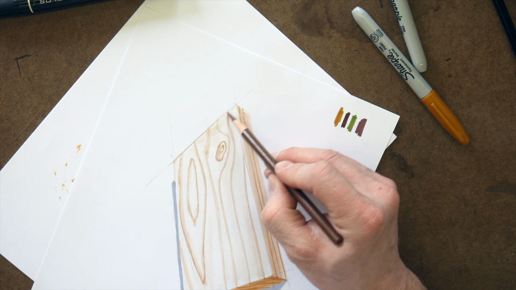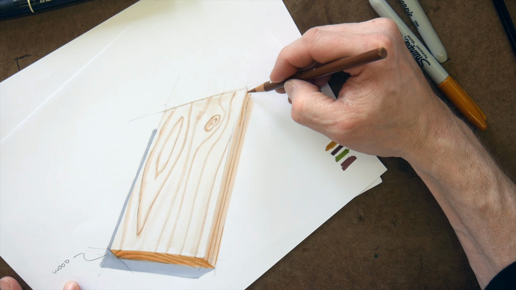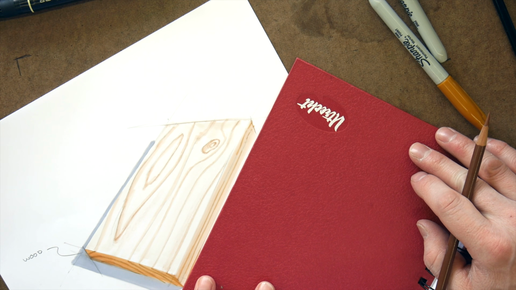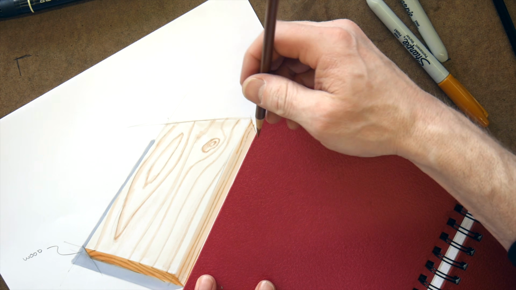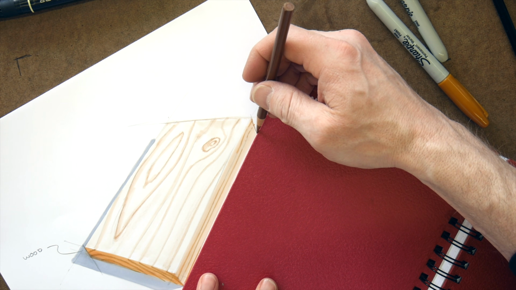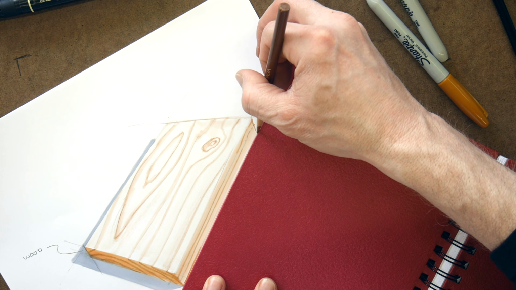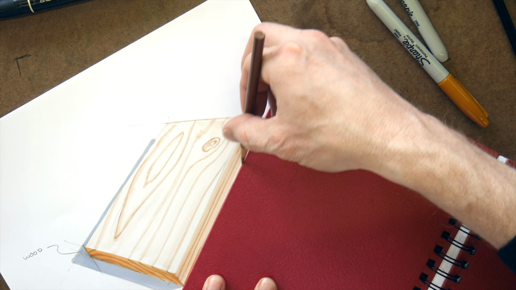We're going to outline a little bit of the back of the piece of wood just to give it a little bit of punch, a little contrast, so it reads better on the page, very lightly. You can always work it up from light to dark, because if you go too dark, you're going to mess things up and you have to erase things, so better to do light, several strokes.